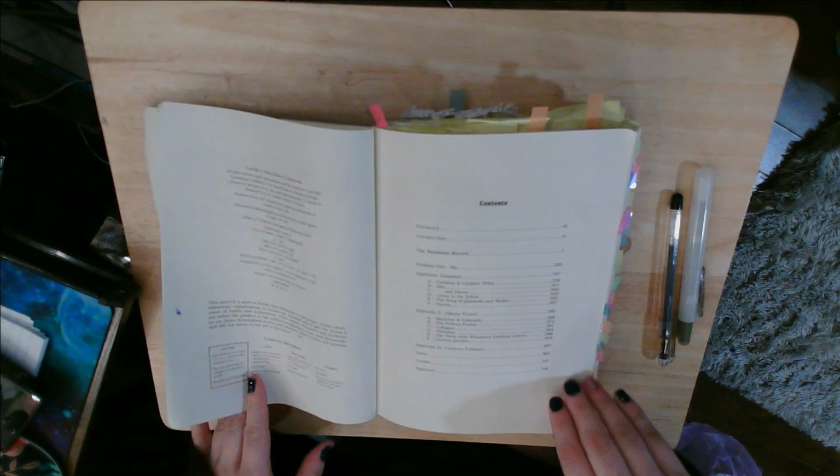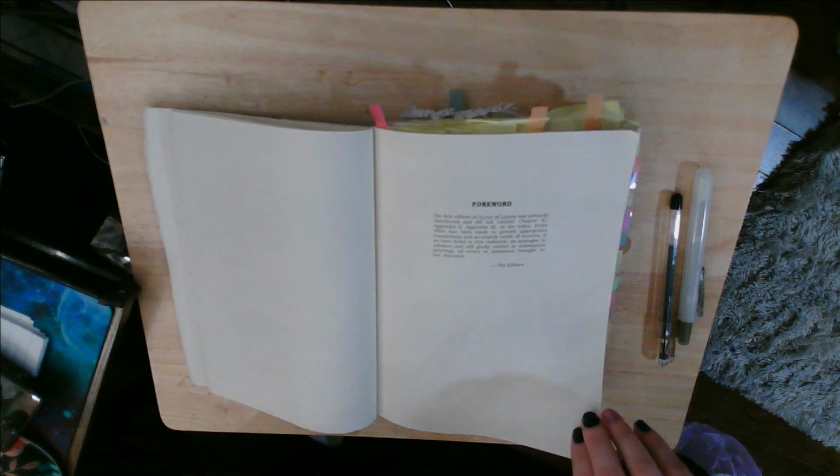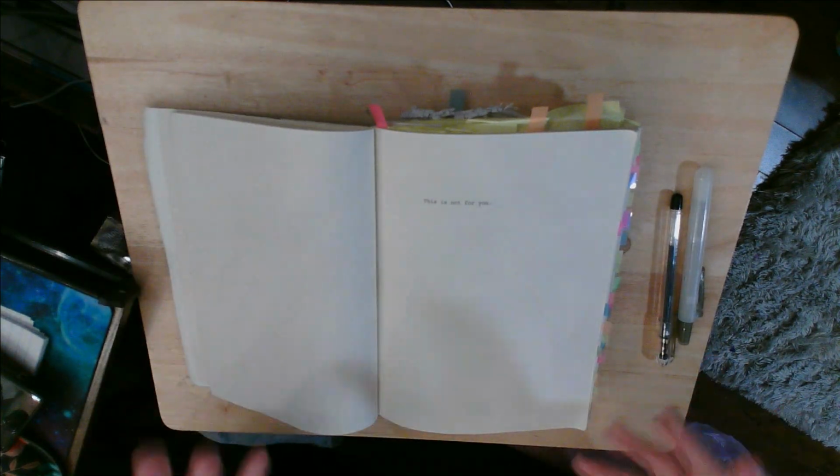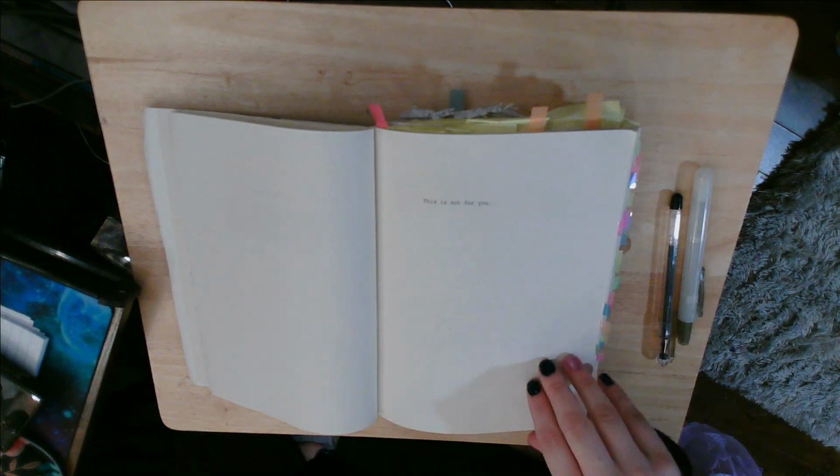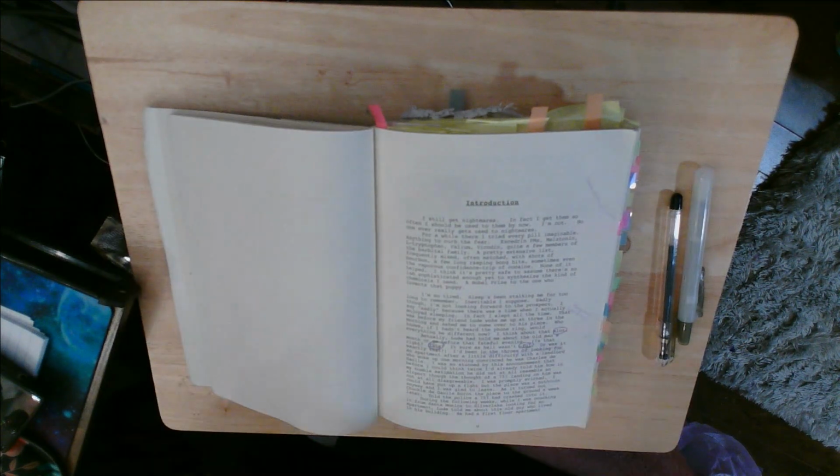And then we have contents, the foreword. I had no notes. The iconic dedication, and then we move on to the introduction.